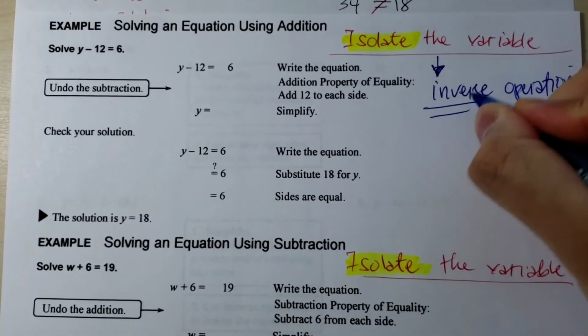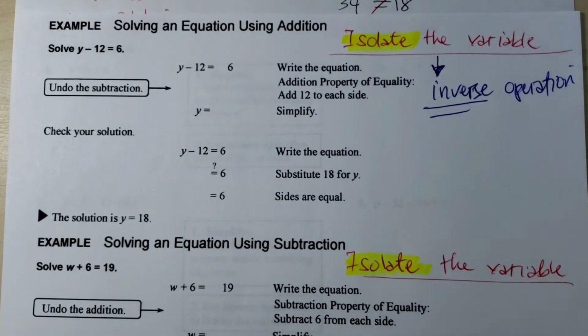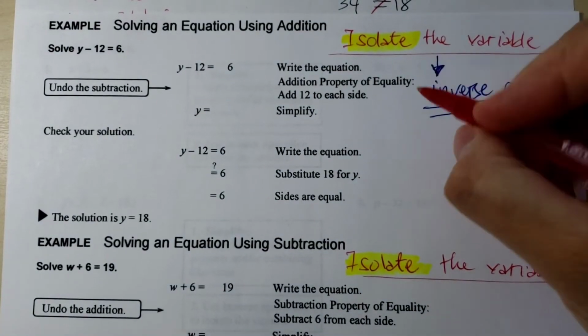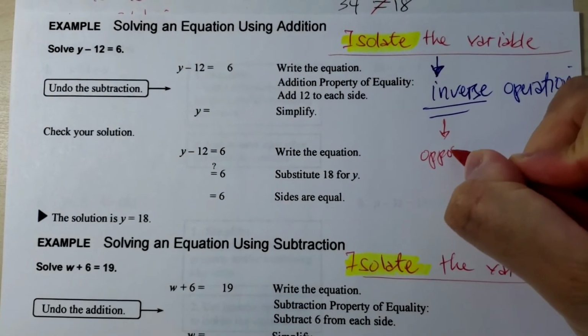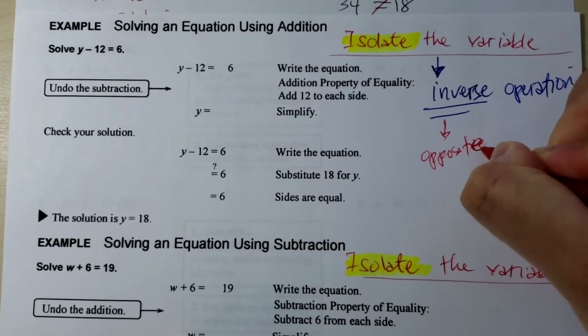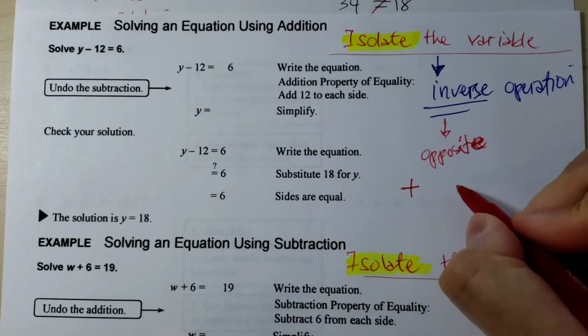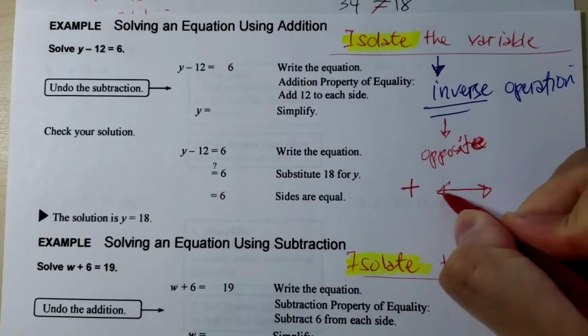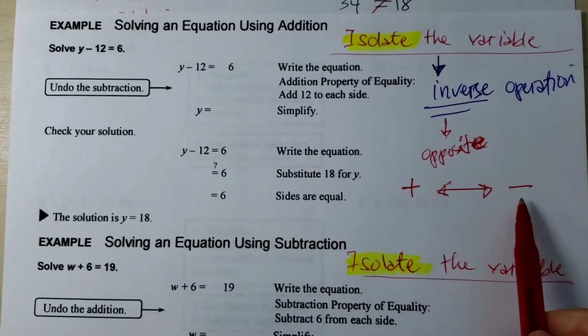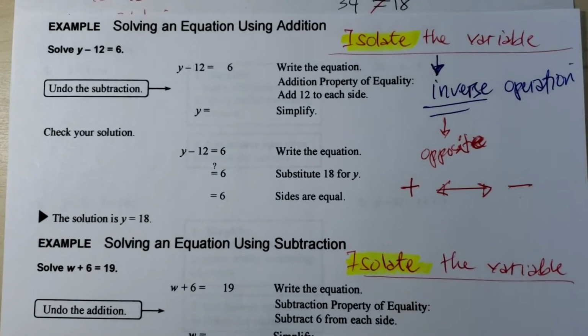What is an inverse operation? Just the opposite operation. Inverse means the opposite operation. So what is the opposite of addition? The inverse of addition is subtraction. And the inverse of subtraction is addition. Okay? That's all you need to do.